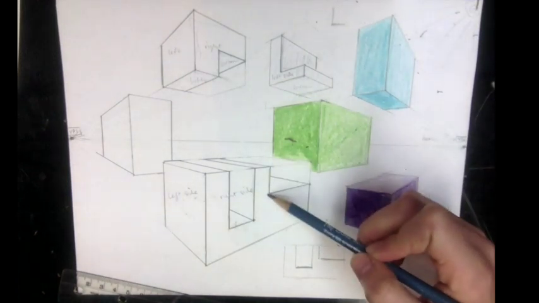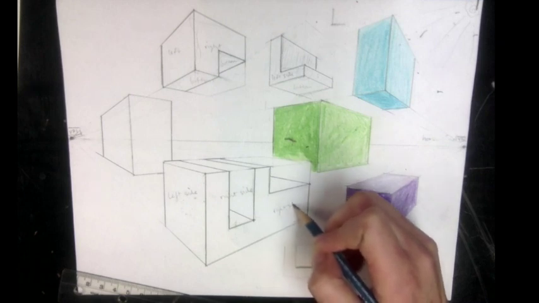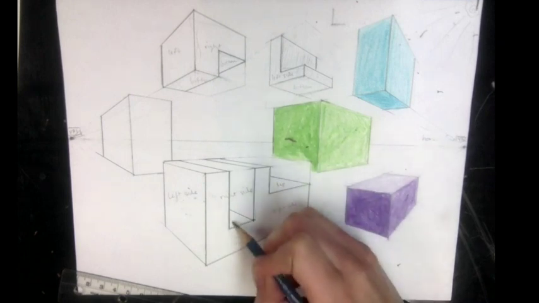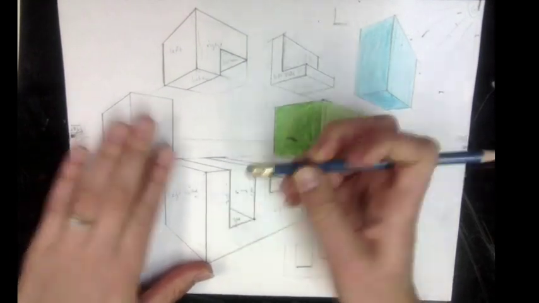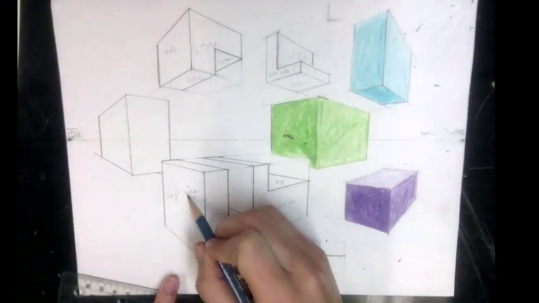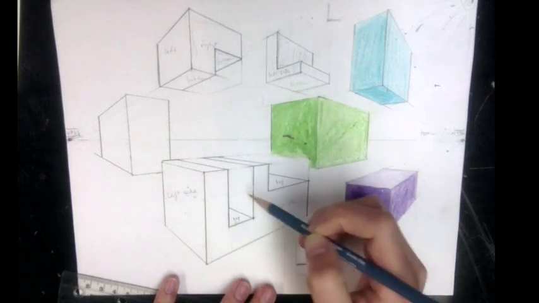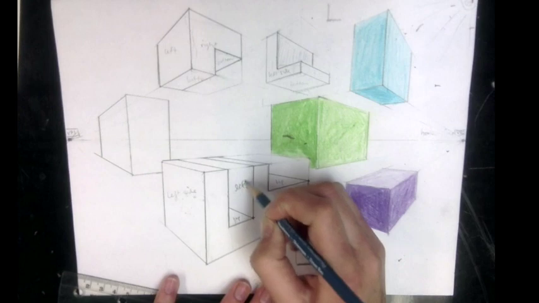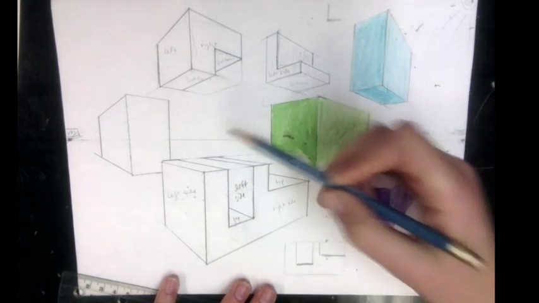This looks completed. This is the front, the right side. This is the top of this bottom section. This is the left side of this block here. This is the left side of this pillar here, but it doesn't end.